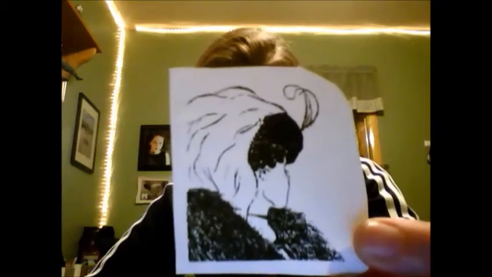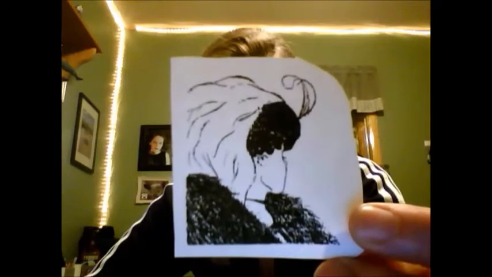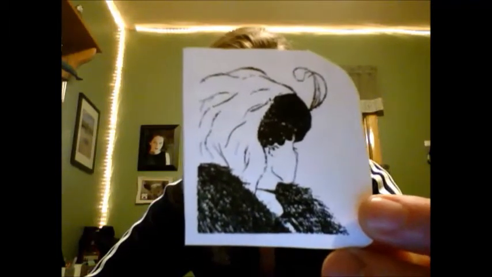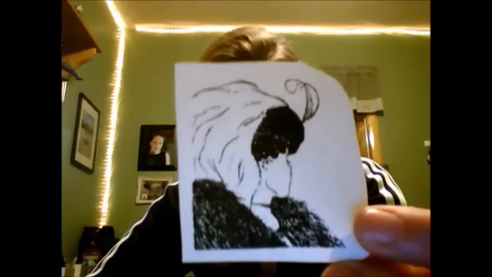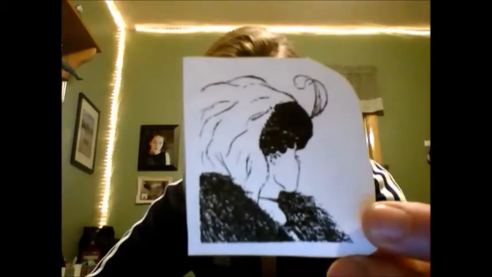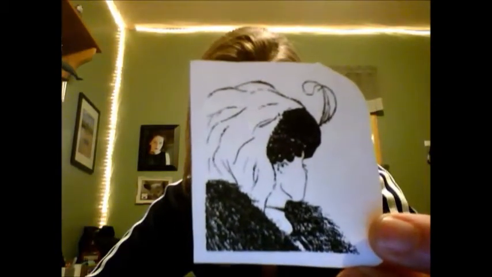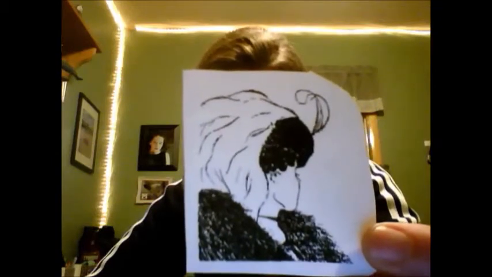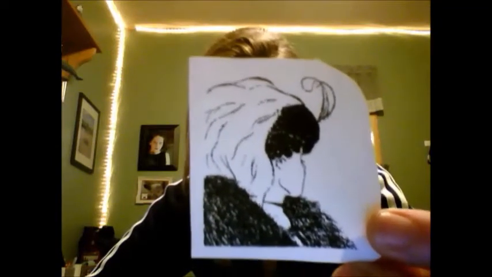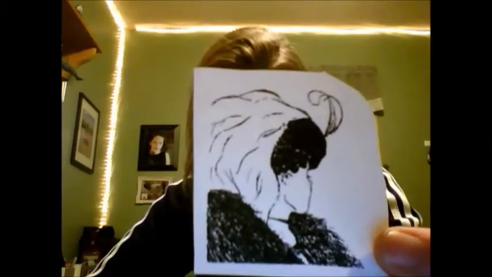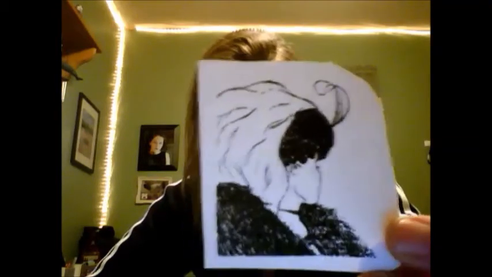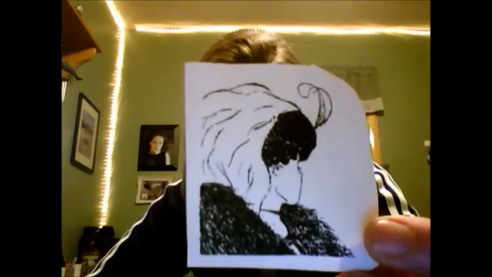The young lady is looking over her shoulder, and you're getting a profile view of her. The mouth of the old lady becomes the young lady's necklace. You can freeze this if you need to try to see those. If you can see both of them, try to see both of them at the same time.